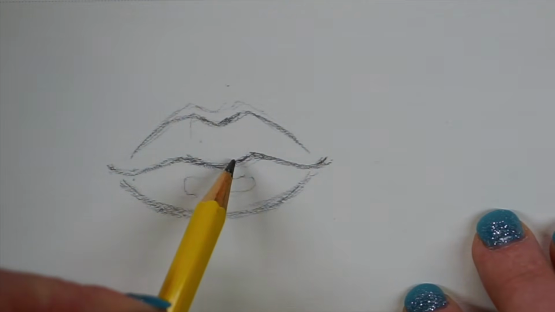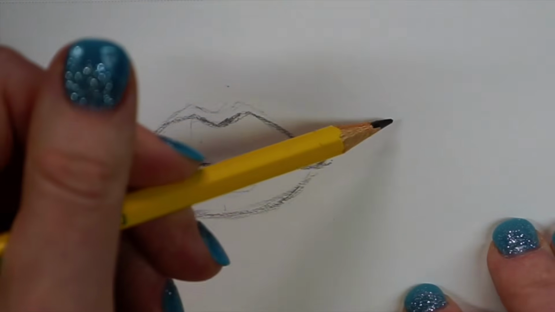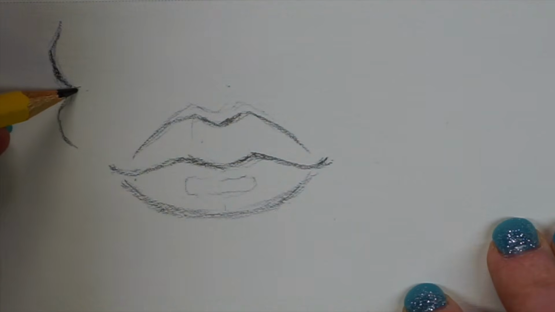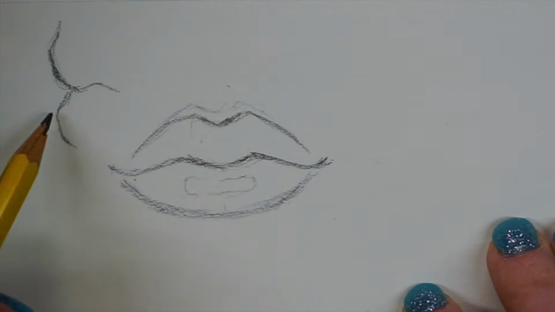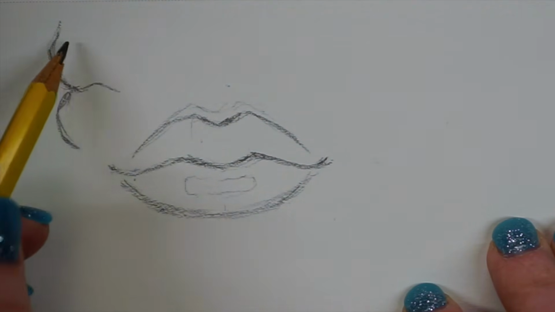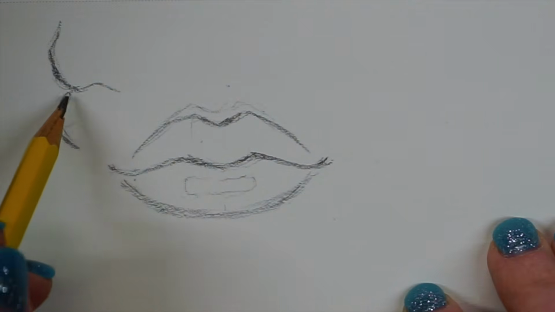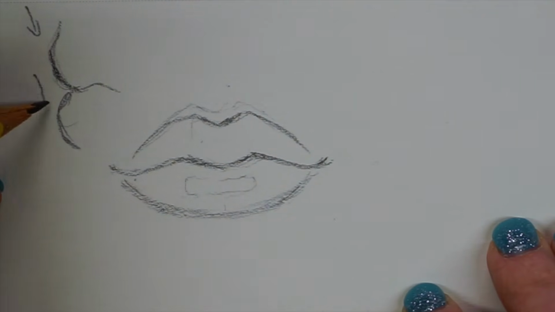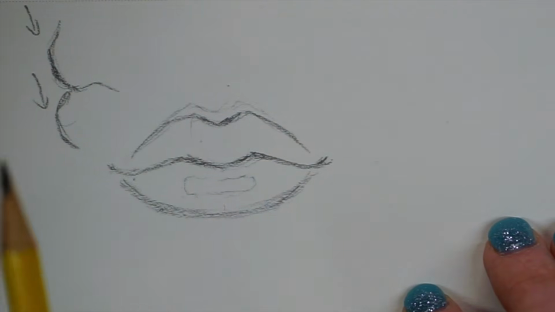Whereas the upper lip tends to, say if we're looking at this from the side, we would see the mouth overhanging just a little bit. And that's going to cause a shadow, right? Whereas this sticks out more and this sticks out more. So the light would hit those areas. So let's just start shading then.